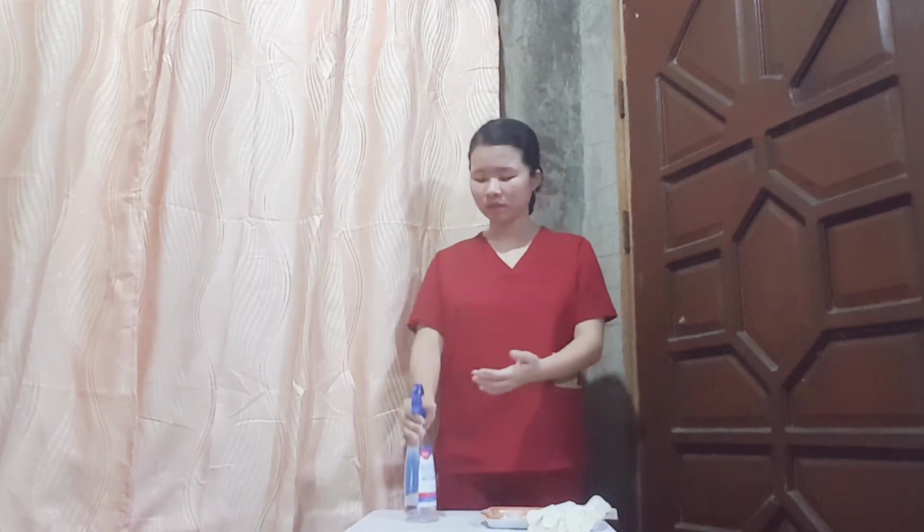For procedure number 3, wash your hands. Since I already washed my hands, I'm going to apply alcohol-based hand rub. This is to prevent contamination and the spread of microorganisms. Procedure number 4 is to prepare or gather the supplies and check the medications. This is for error-free medication.